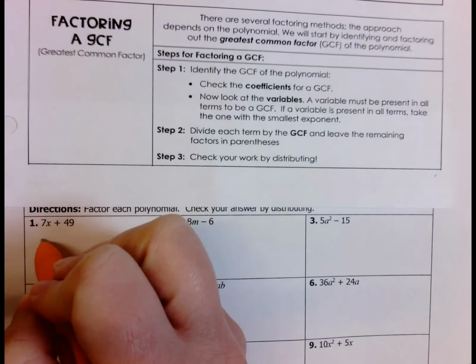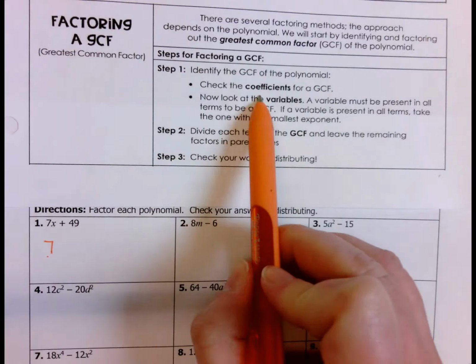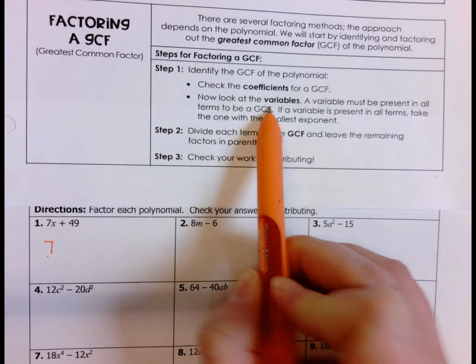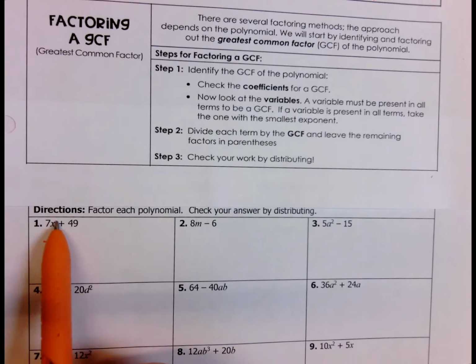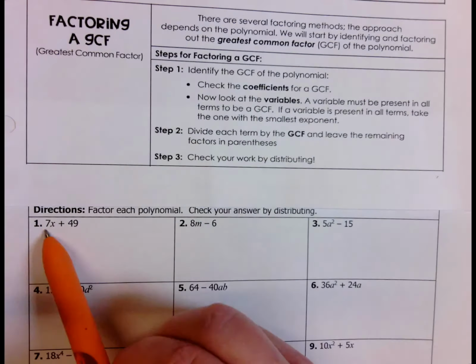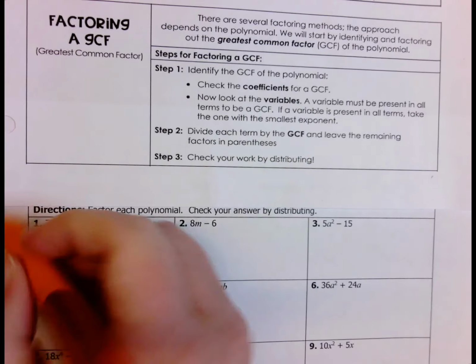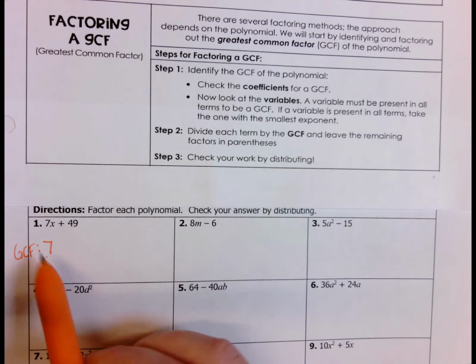So 7 is going to be the greatest common factor for the coefficients. Now the variables: a variable has to be present in all of the terms. Here there's an x, but here there's not, so x cannot be part of the greatest common factor. It just has to be 7. So our GCF here is going to be 7.